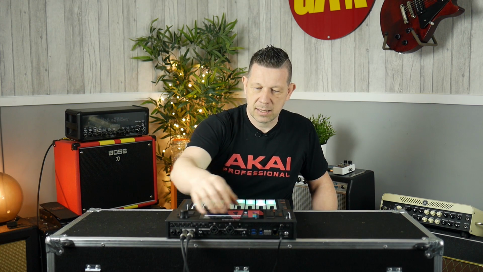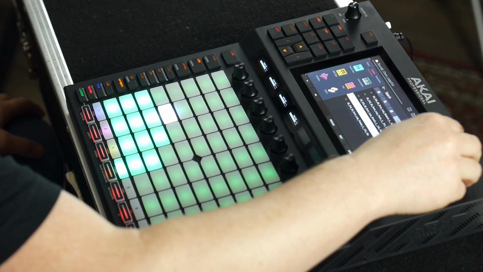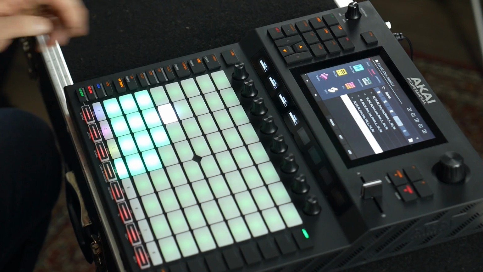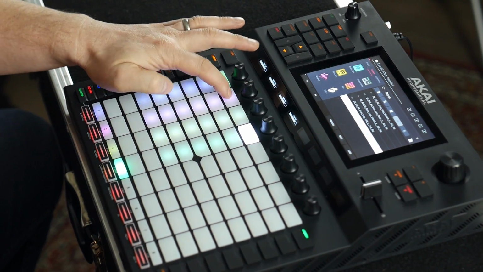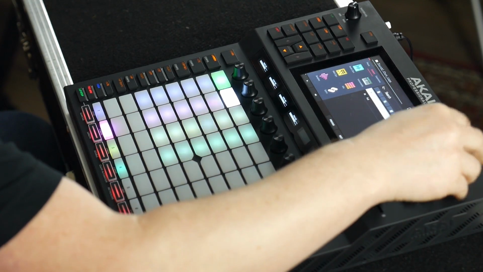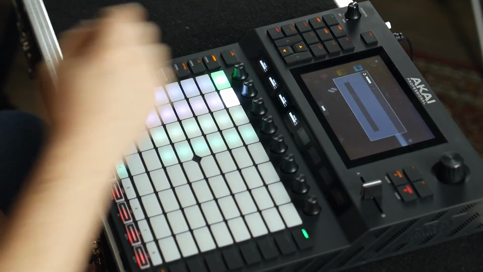Maybe we could use that, or see what we've got here. Okay, let's use that one there. It's a nice groove there. So I'll add this onto this audio track. Actually, no, let's use the percussion. Let's add that. So there we go.